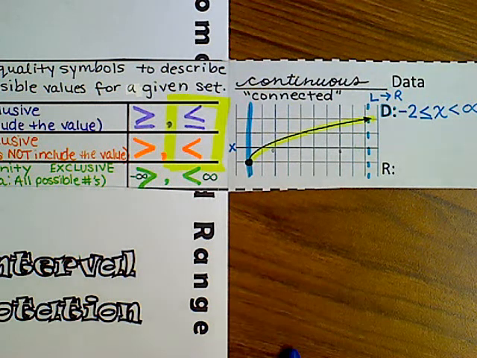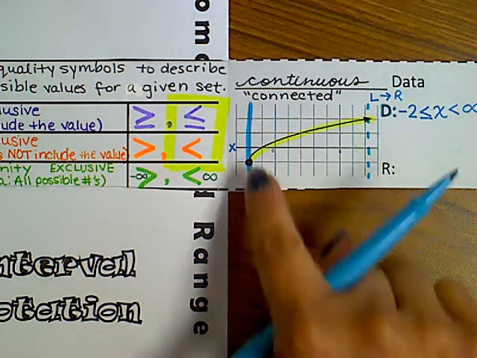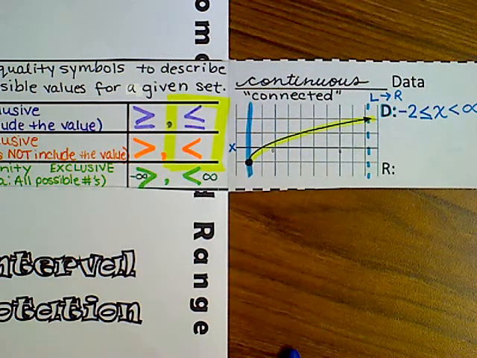Now, do you recall when we spoke about inequalities before and how they can seem a little bit confusing? Right now it says negative 2 is less than or equal to x, and that doesn't really sound like it's describing the range of this domain.